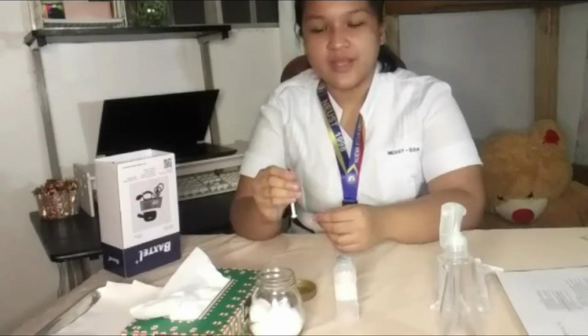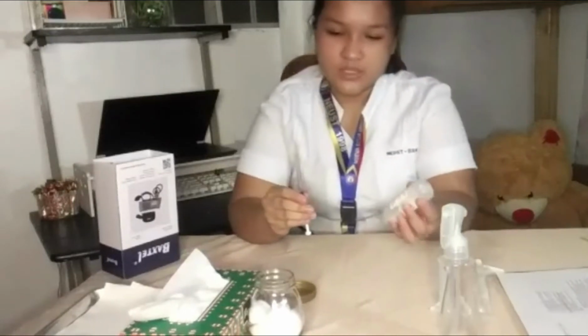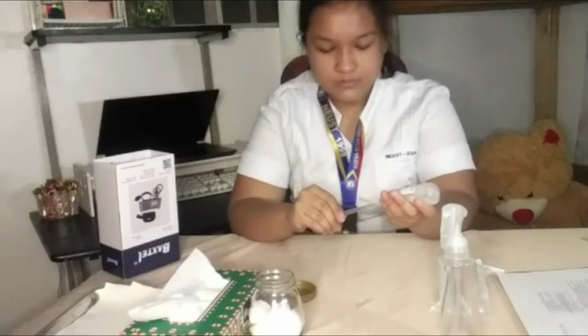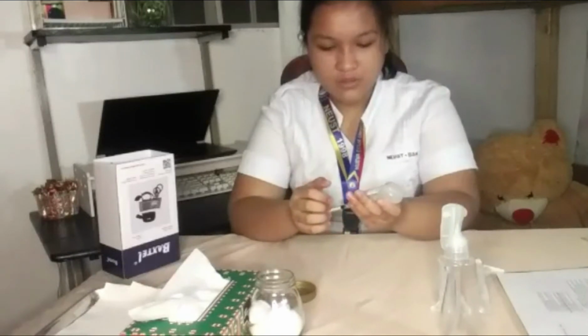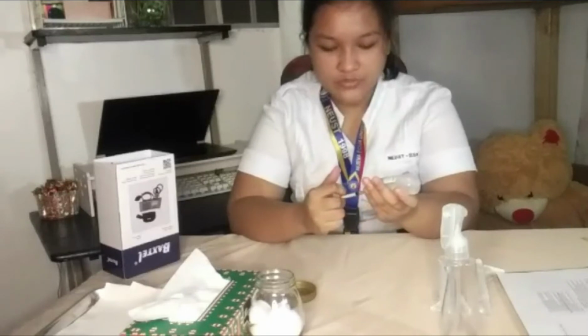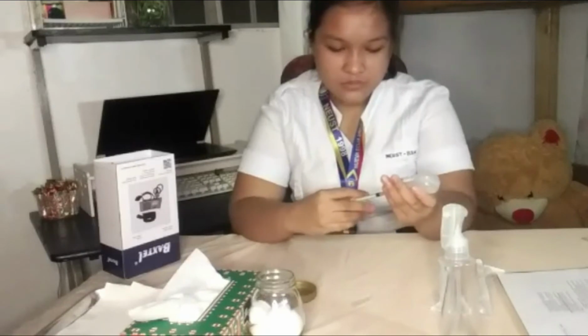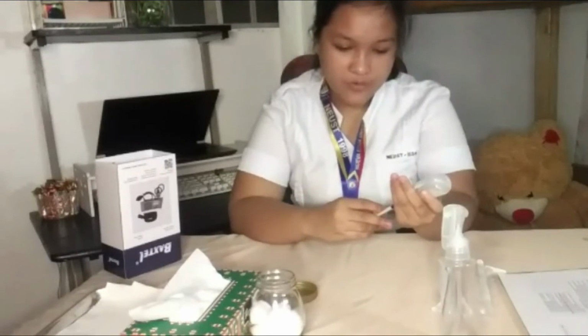Now that I have aspirated the air, I am going to inject it into the vial, bevel up. After injecting the air, I'm going to get the desired amount of medicine that I am going to inject for my patient.